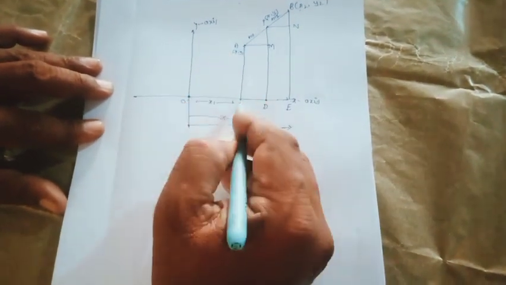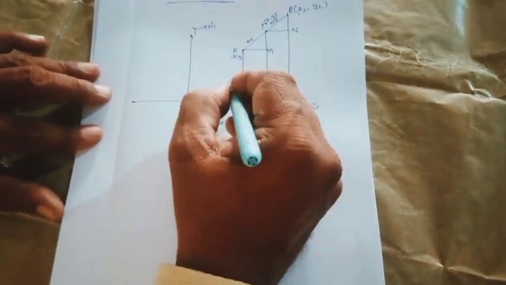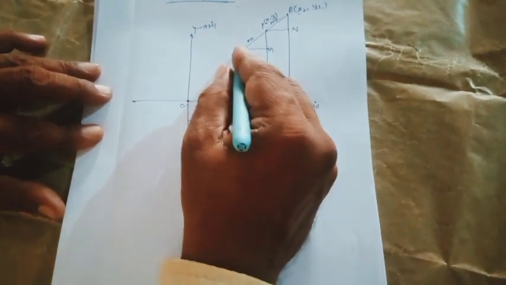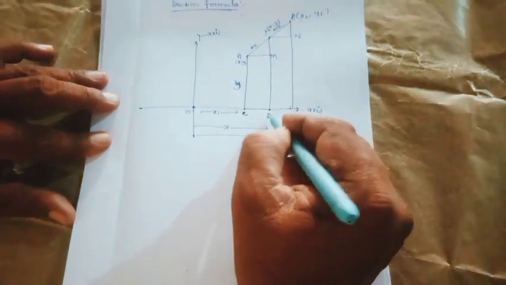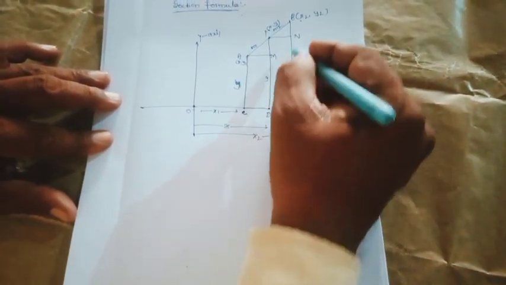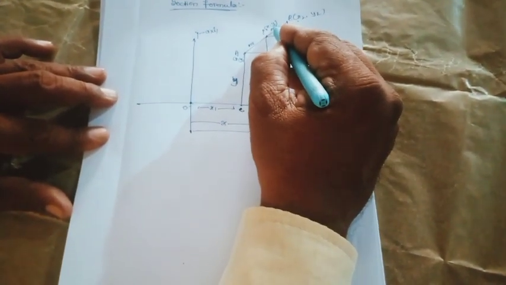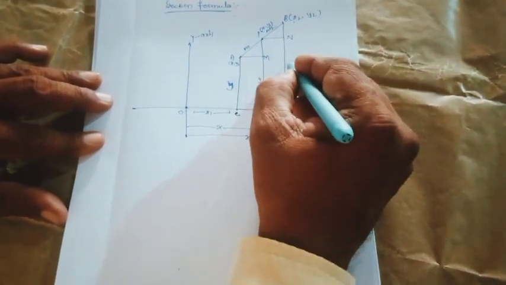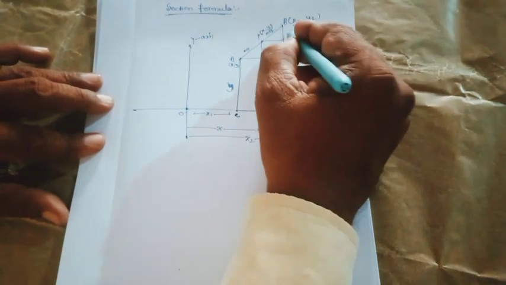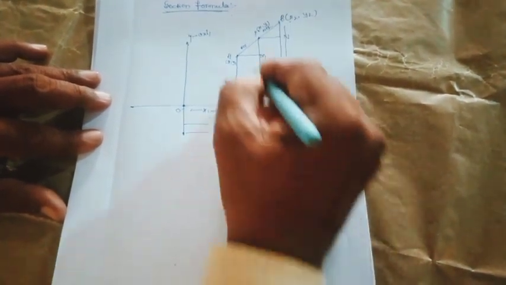The length of AC is equal to y1, the length of PD is equal to y, and the length of BE is equal to y2.